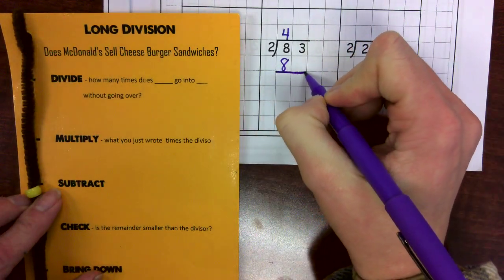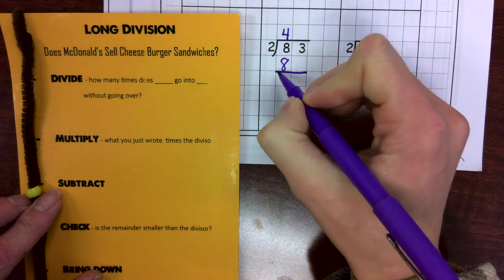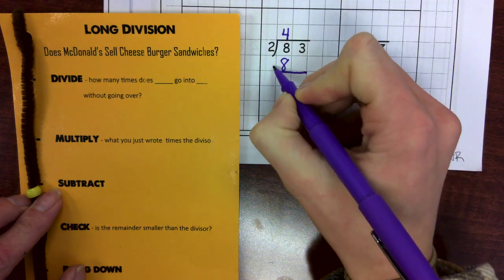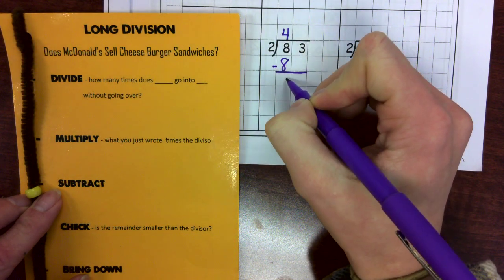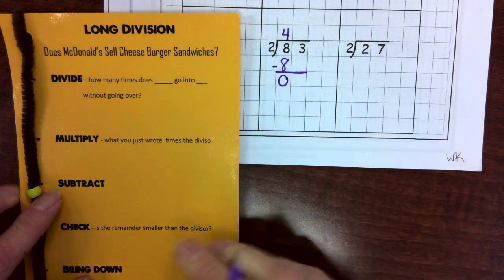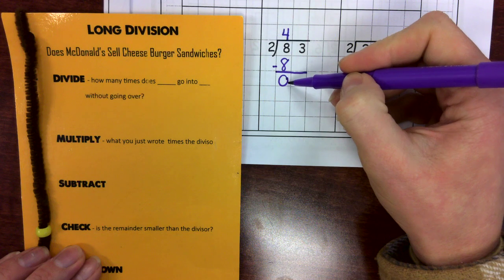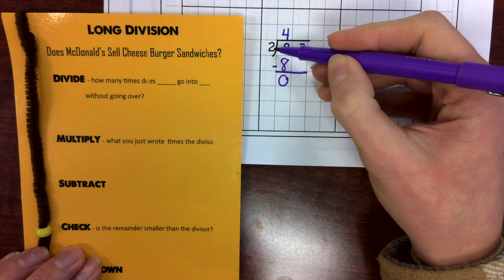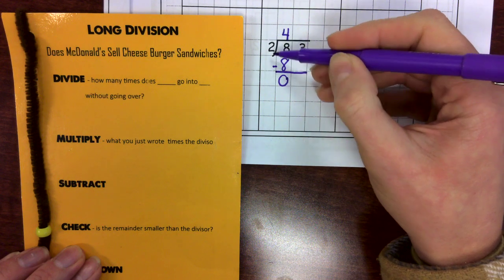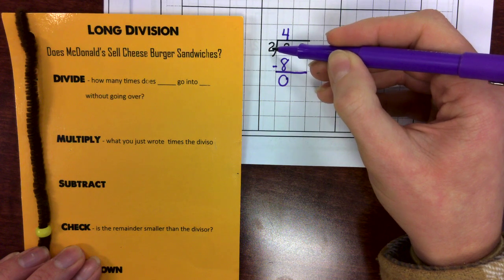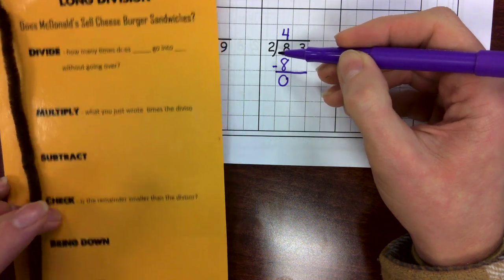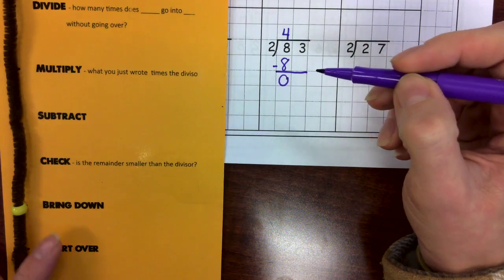Okay, make sure you draw your subtraction line. It'll be the same length as your division bracket. 8 minus 8 is 0. Move your bead. Check. Is your remainder smaller than your divisor? Yes, 0 is smaller than 2, so I'm good. I can keep going. The next step, move your bead, is bring down.